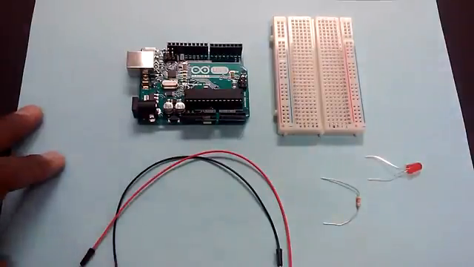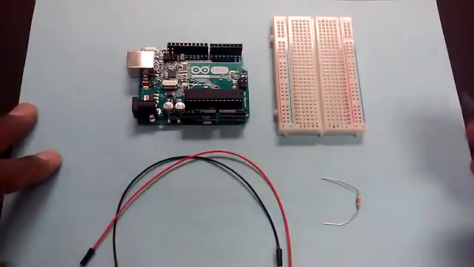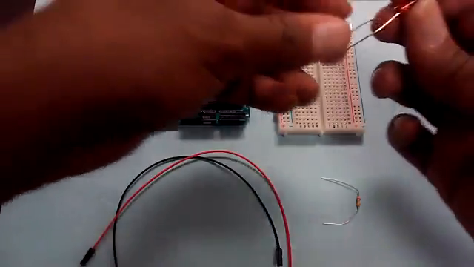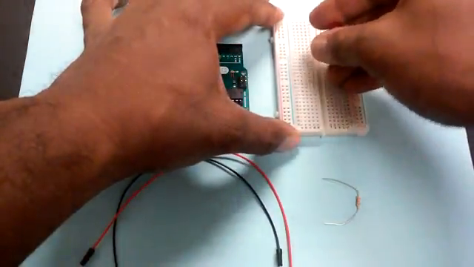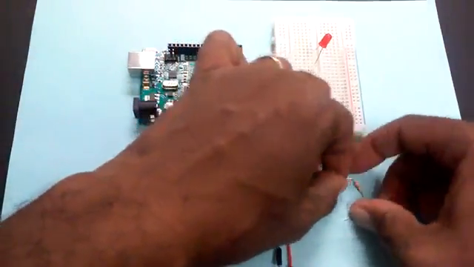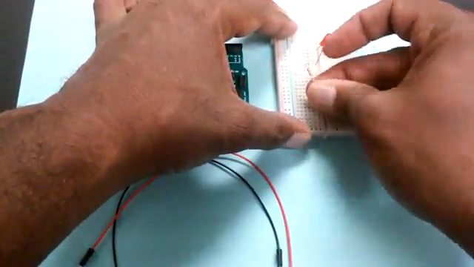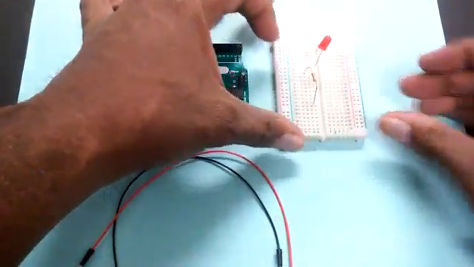So for the Fade program to work, Fade manipulates pin 9. It puts a pulse width modulated signal on pin 9. So we are going to connect this LED, its anode, up to pin 9. So let's put it in the board. Okay. So now we're going to have to connect the cathode to the resistor. So put the resistor in the same row. There. So they're connected through that row.